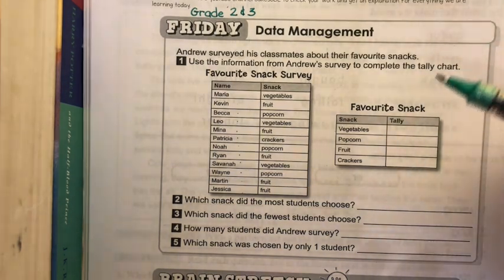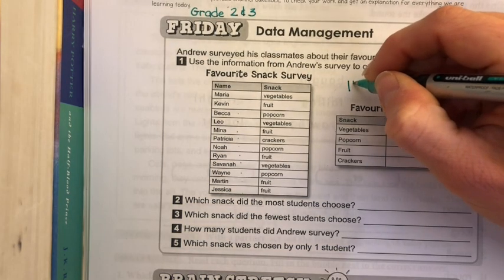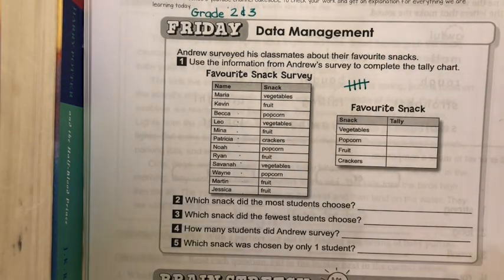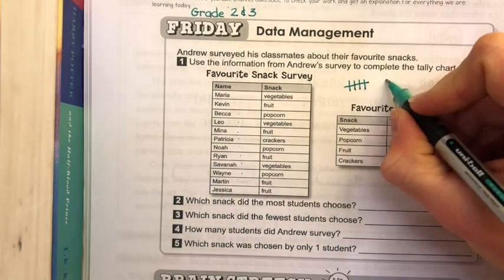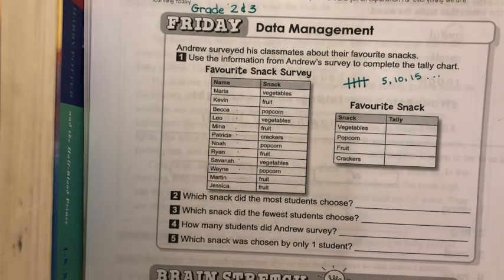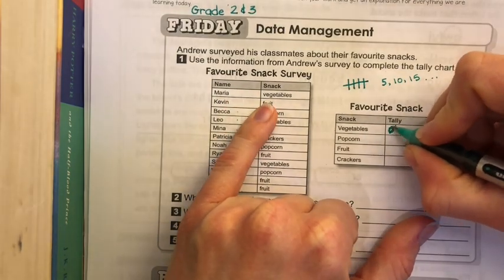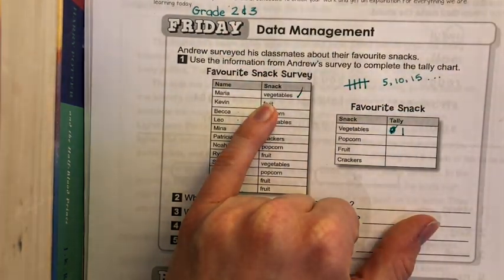So what we're going to do for our tally chart, stop talking and start doing your work, Mrs. Oakes. We are going to look at our chart and just make tallies. Remember, a tally is 1, 2, 3, 4 lines, and line number 5 goes across all 4 lines. So then when I'm counting, I know, oh, that's easy to count. That's a group of 5, and we can always skip count 5, 10, 15, and on and on. Okay, so Maria liked vegetables, so vegetables get a point. Oh, not a check, a tally. See? Always pay attention. And then we check off that. That's what I meant to do.